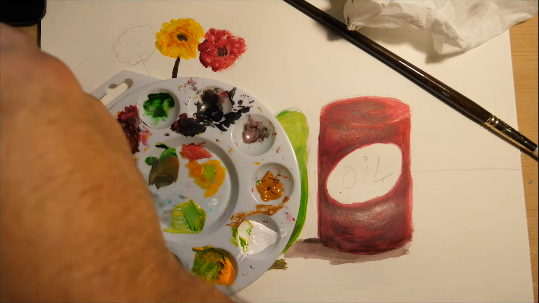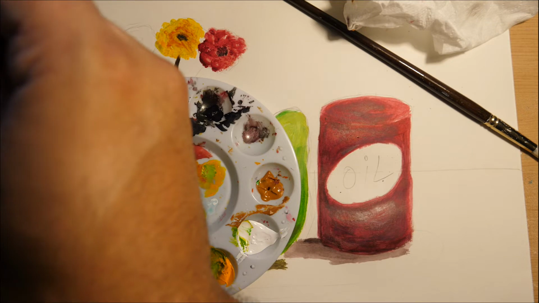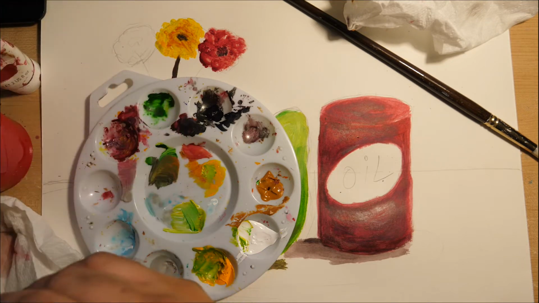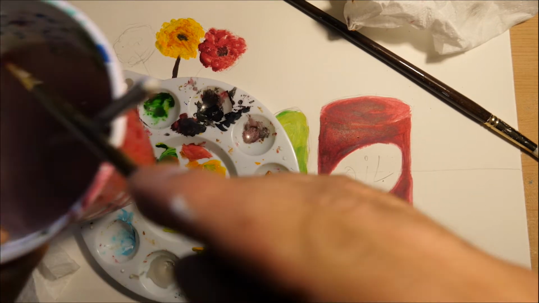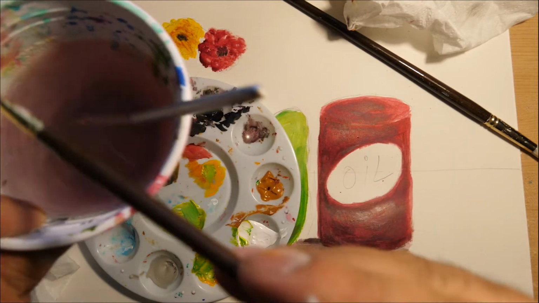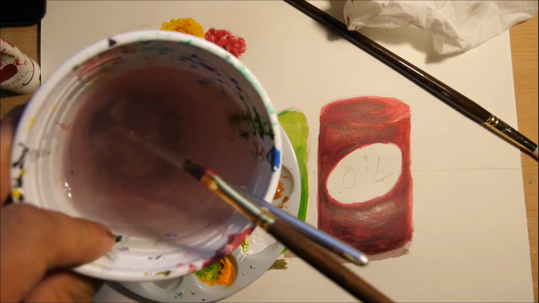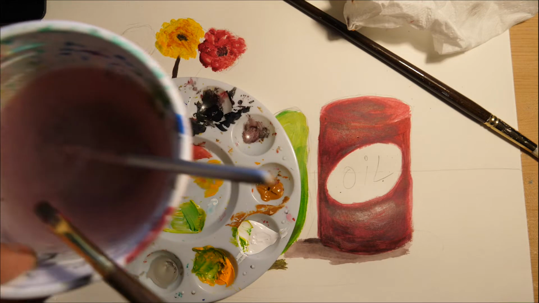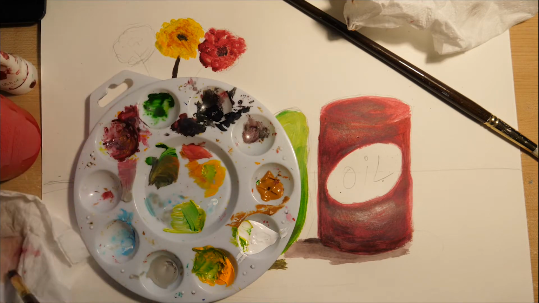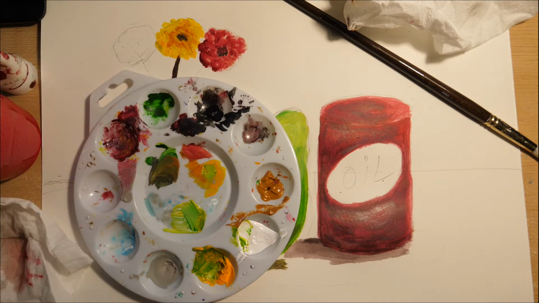Okay, we're back. Let's see where we were. Okay, I'm cleaning up this brush here, and the water is turning sort of pink, like a tint of red, basically. All right.